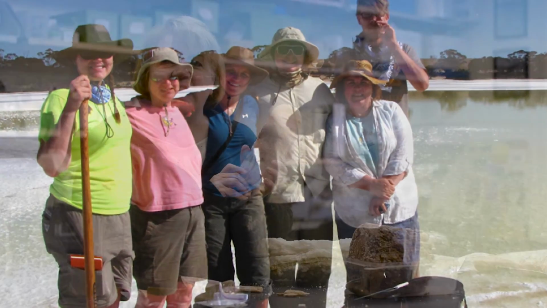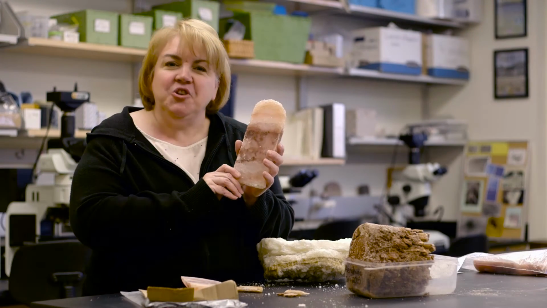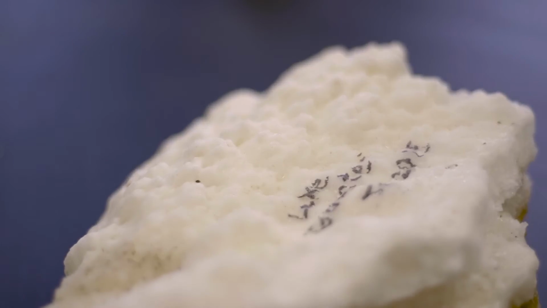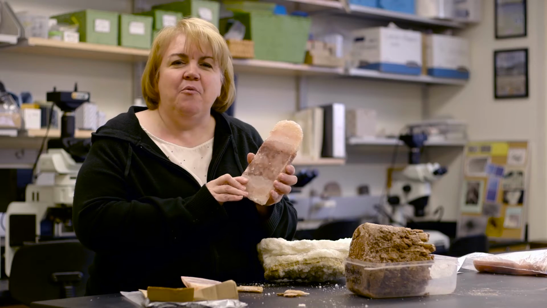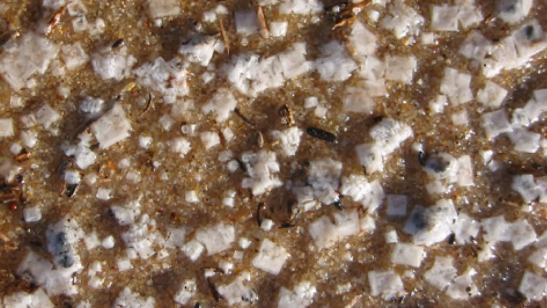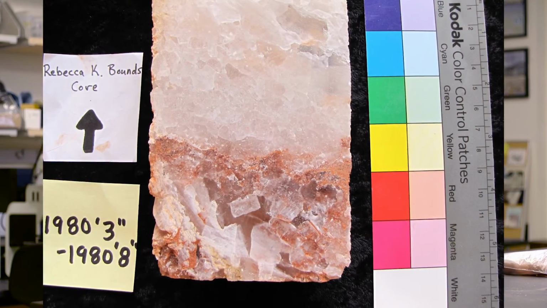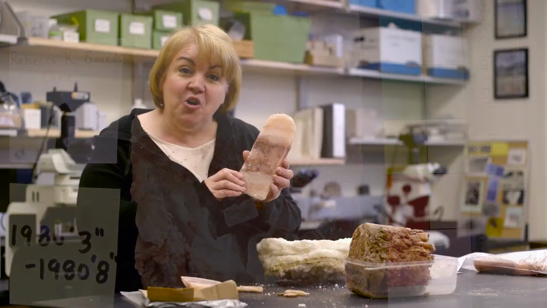So from this halite sample, I can tell you that 260 million years ago, Kansas had lakes that were really extremely nasty. They were rich in dissolved iron and aluminum and even arsenic. They had a pH that went down to 0.